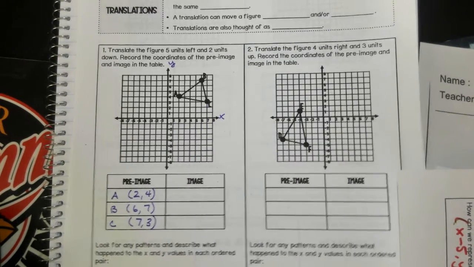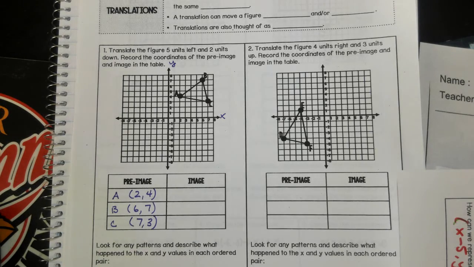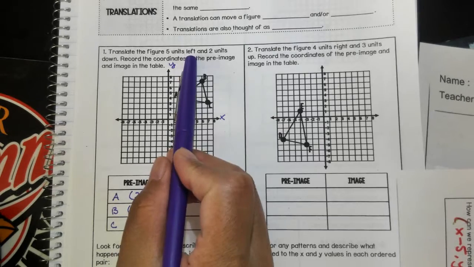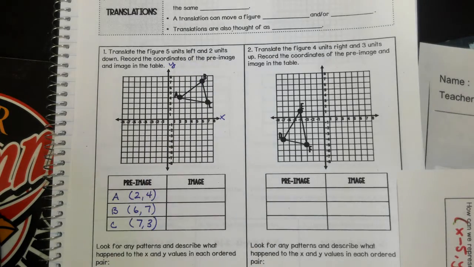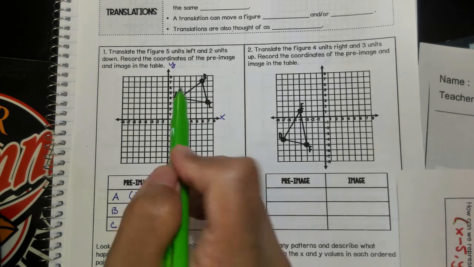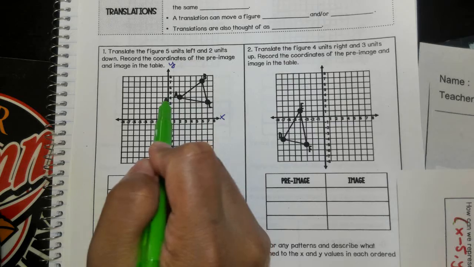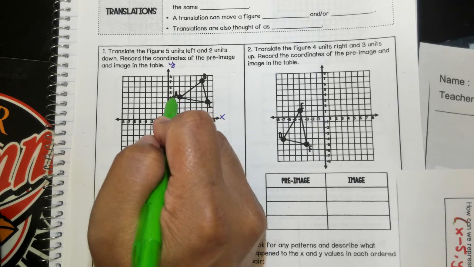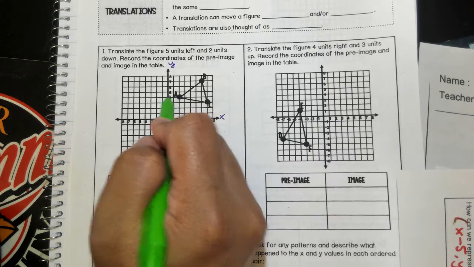Okay, now that's the pre-image. Now for the image, you follow the instructions of what it says here. So 5 units left and 2 units down. For each point, I will do this in a different color. 5 units to the left. When you count, you don't count where you start. You count when you make the jumps on the squares.